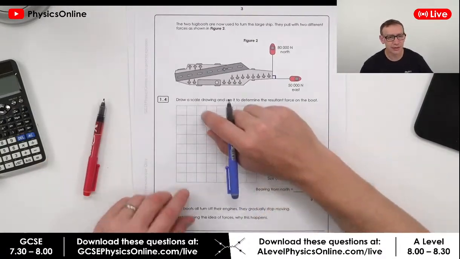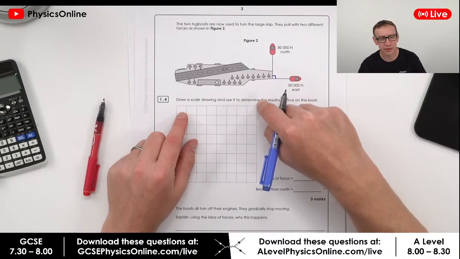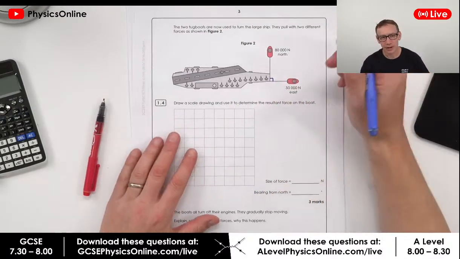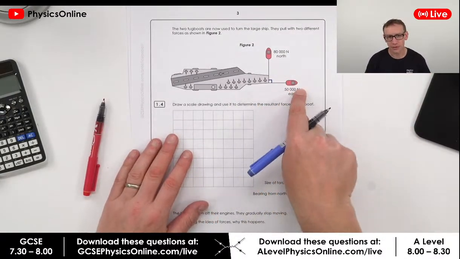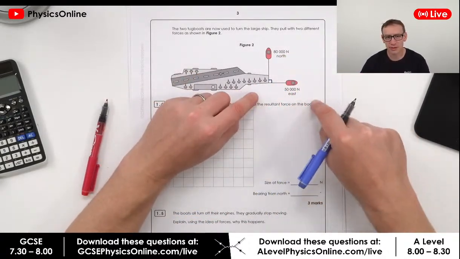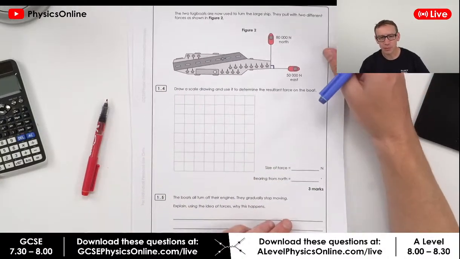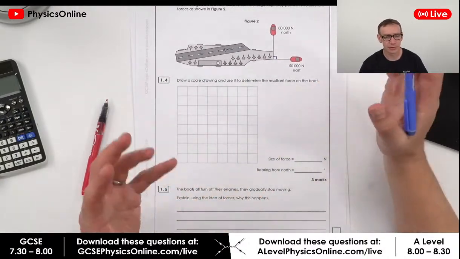The next thing we need to do is draw a scale drawing and use it to determine the resultant force on the boat. Looking at this, because you've got force to the right and the force up, the resultant of these two forces is going to be to the right and up. So what we need to do is think about drawing that in a scale drawing.